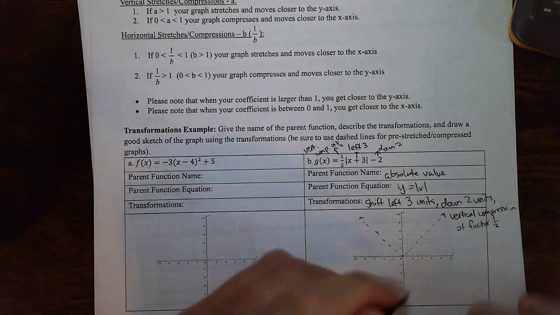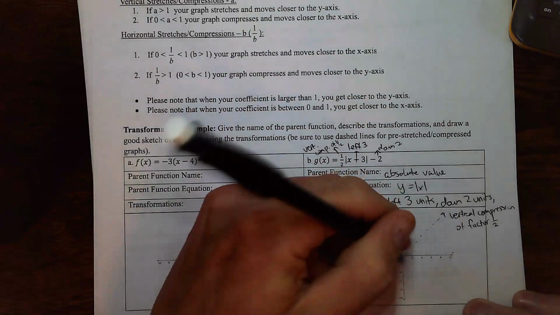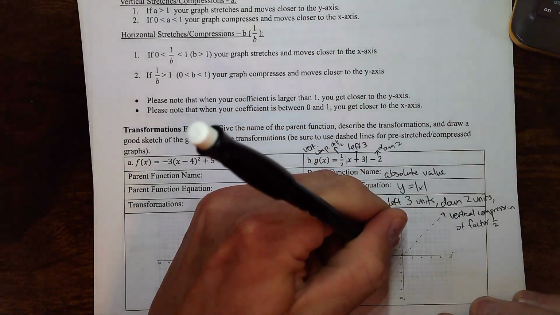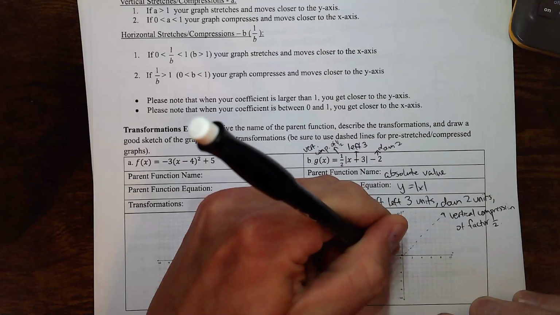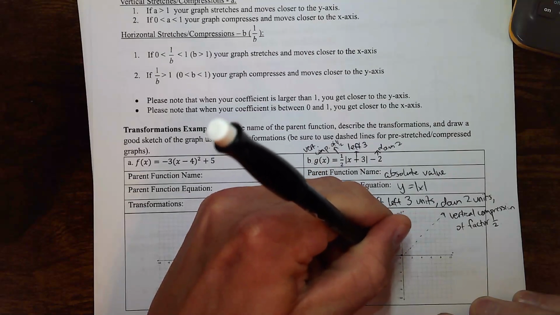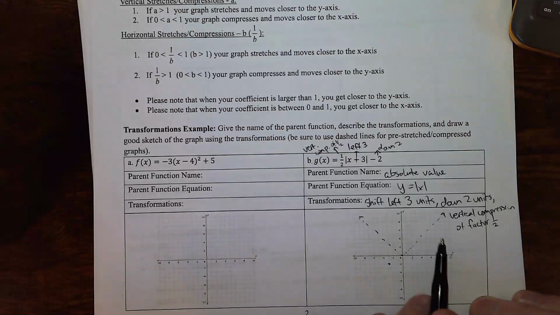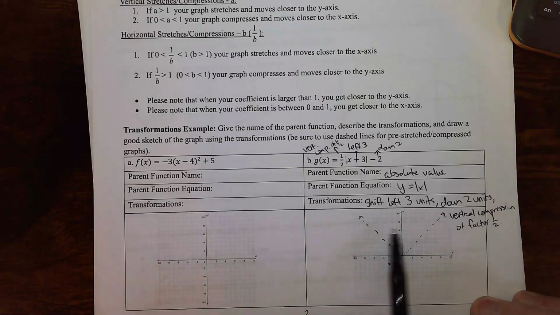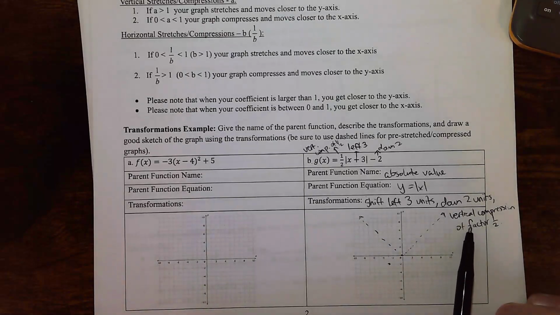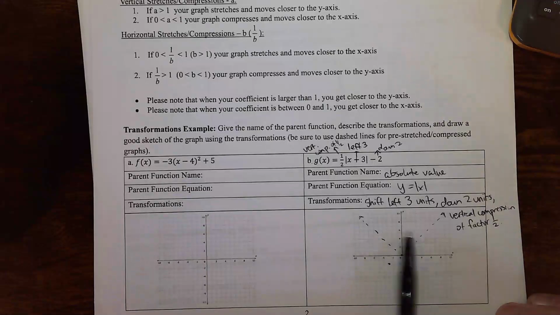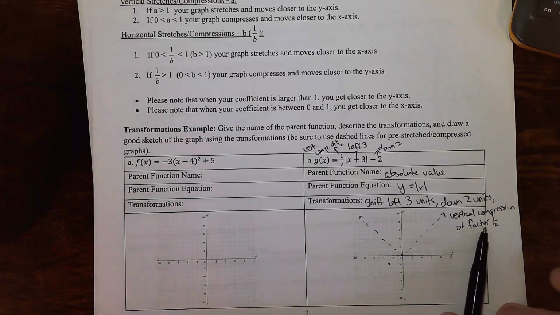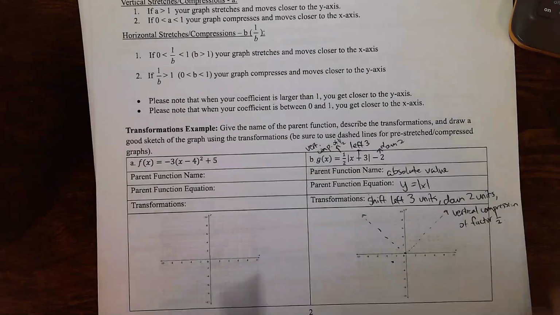All right, so shift left. Let's do these shifts first. So left 3, down 2 puts us here. So we're going left 3, down 2. Now, here's how vertical compression of factor 1/2 goes. If this is between 0 and 1, it makes the graph wider. If this is greater than 1, it makes it narrower.